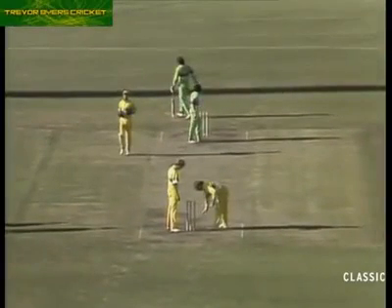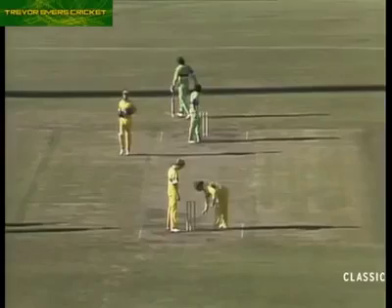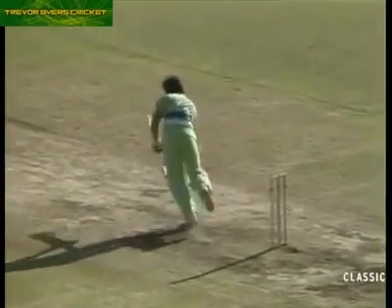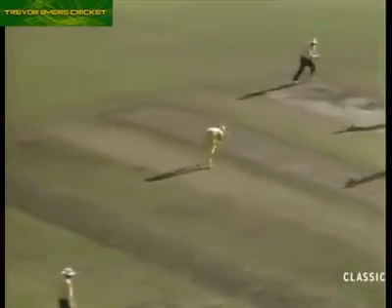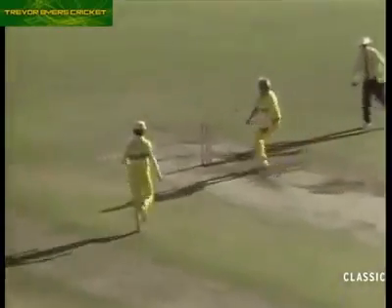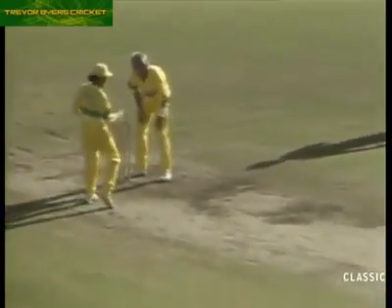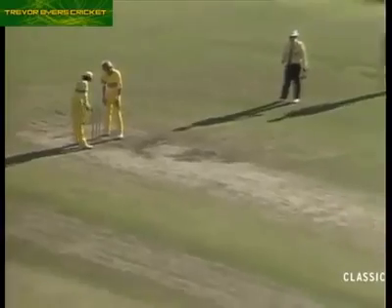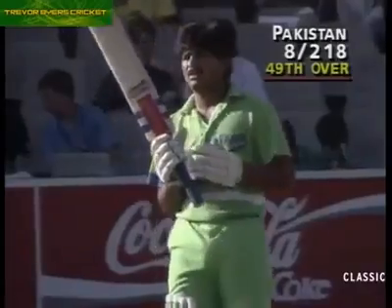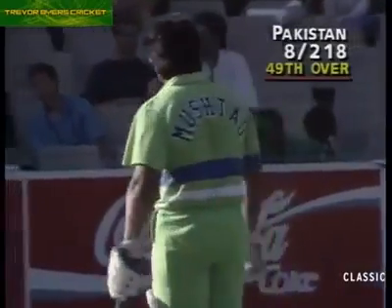They'll talk about it later. Alan Border not using too much energy and lifting the bail there. So, two teenagers. Really, it was the call for Mushtaq. He turned his back and left his mate stranded. So Waqar Younis is out. Pakistan have lost their 8th wicket with a total at 218.